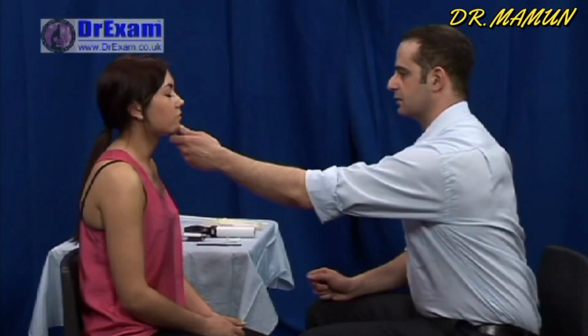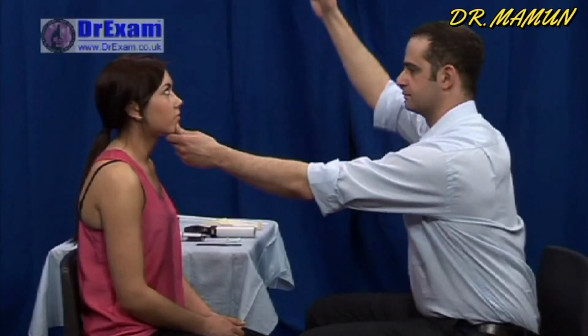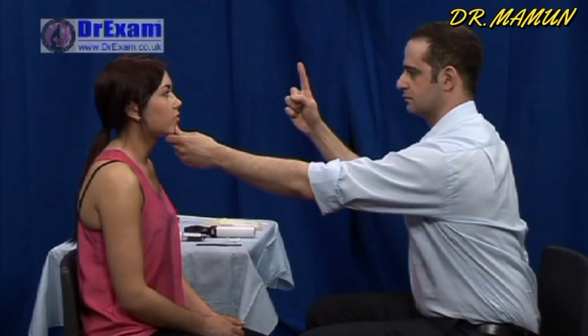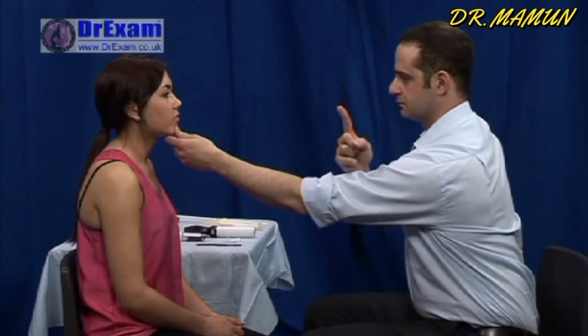You may now assess the oculomotor, trochlear and abducent nerves using the H manoeuvre and stabilising the patient's head gently, placing your left hand under the patient's chin. You should ask the patient to follow your right index finger.